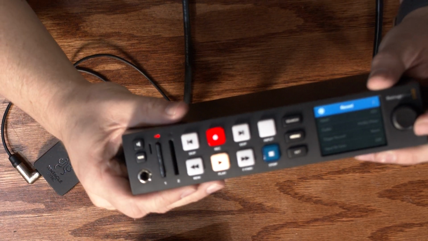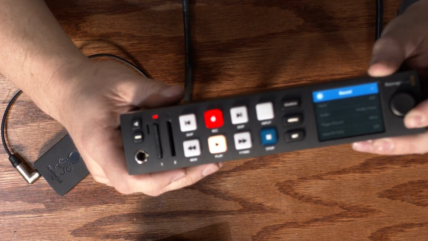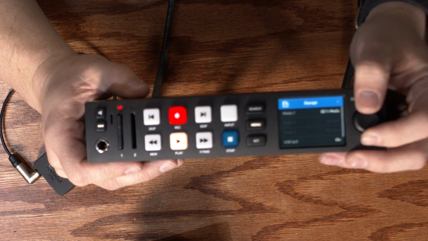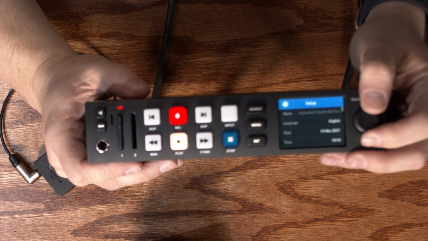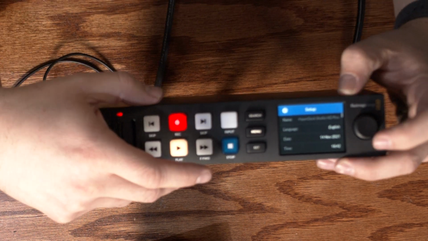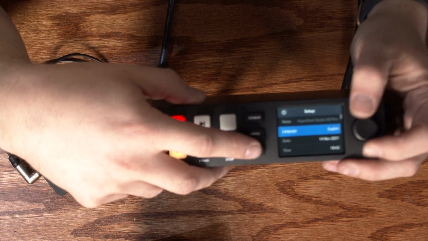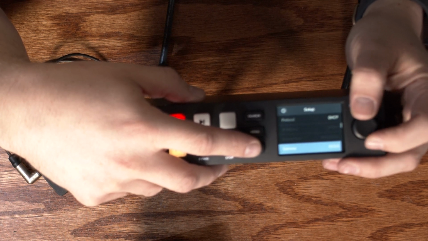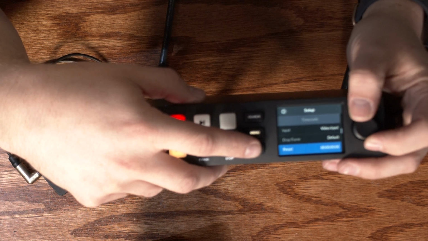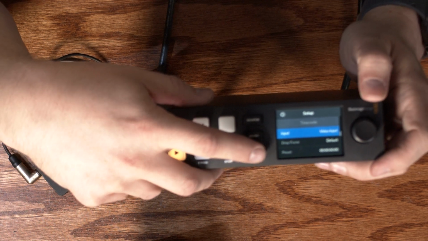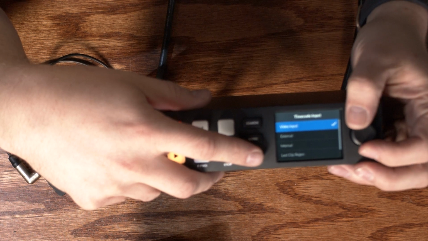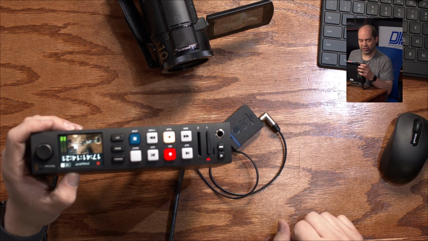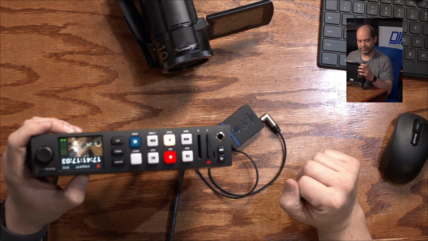So it's going to be upside down and blurry for you. I apologize for that. I'll go over to setup. Timecode. Instead of saying video input, we're going to go ahead and click on external and say set, and we should have timecode coming from the Tentacle sync.